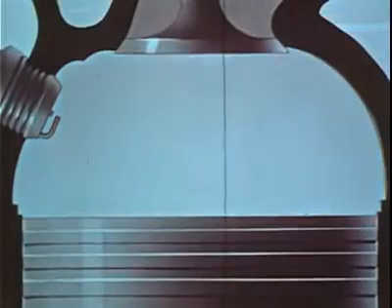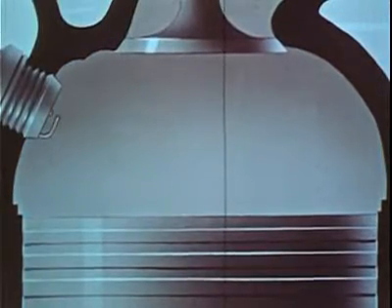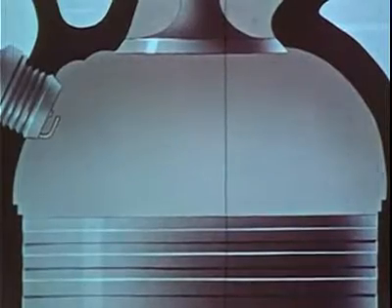The big difference, as you could see, is that with gasoline of the required anti-knock quality, there is no knock. Combustion is smooth and even and completely under control. In the modern high-compression engine, modern gasoline gives the greater performance required today. The car accelerates more rapidly, climbs hills faster, travels more miles per gallon.